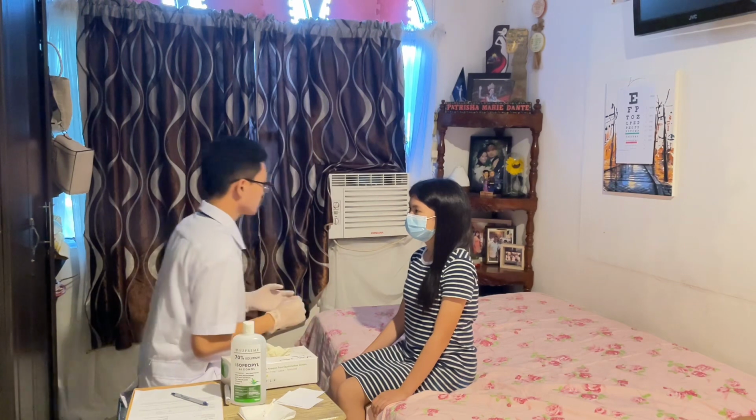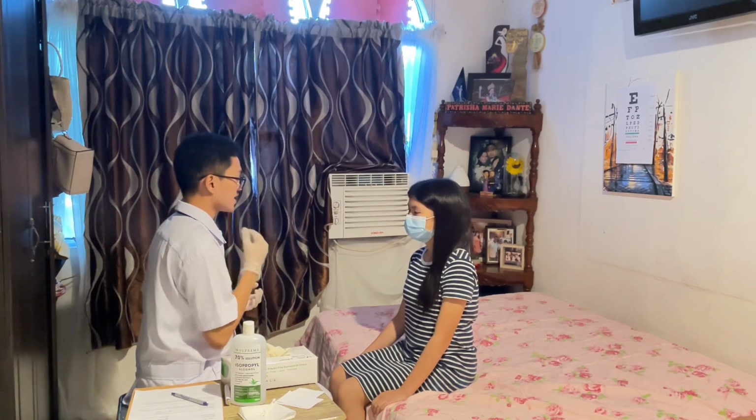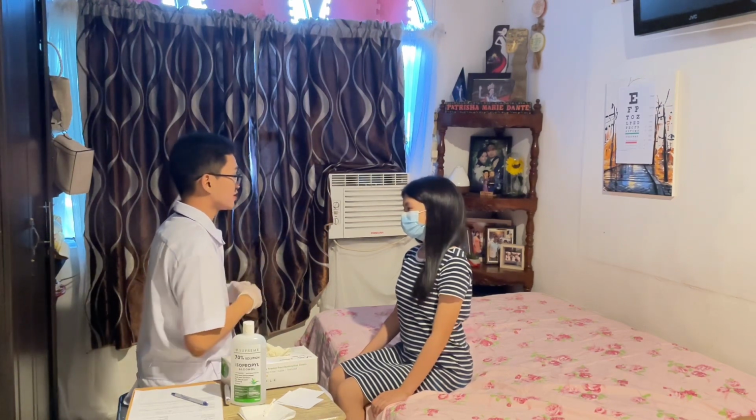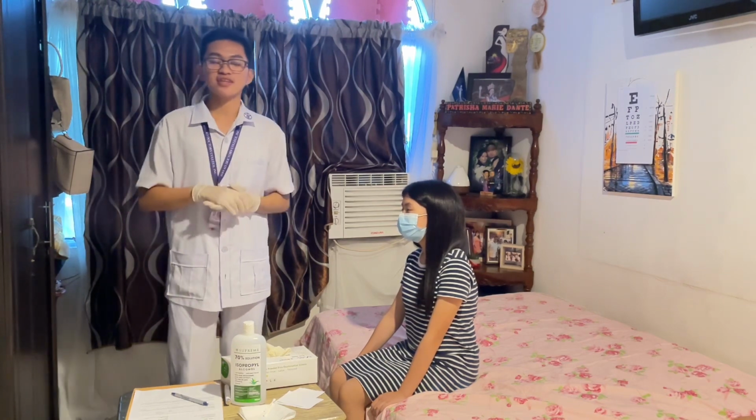Okay, ma'am, so the next test is the cardinal fields of gaze test, or the test for your extraocular muscles. This test includes the assessment of your 6 ocular movements to determine eye alignment and coordination. Now I'm going to stand 2 to 3 feet from the patient and ask the patient to follow my finger or the pen light while making a wide H in the air.